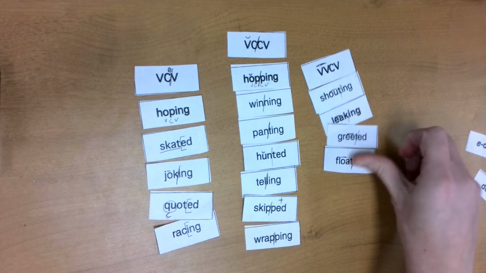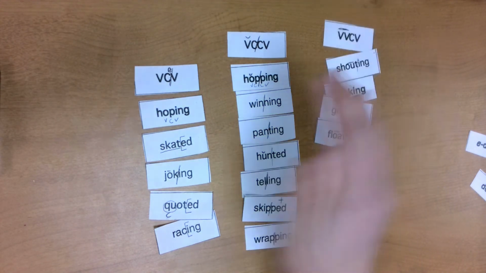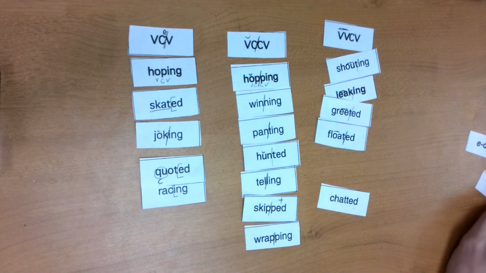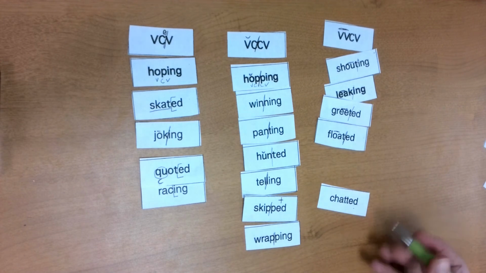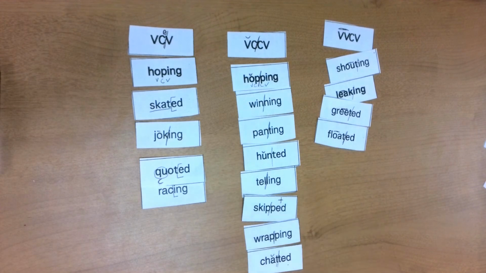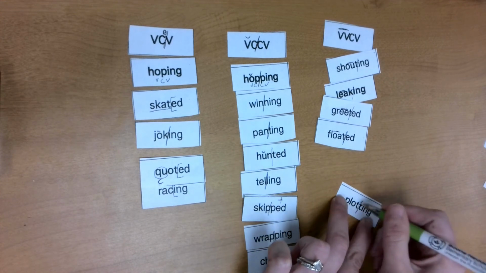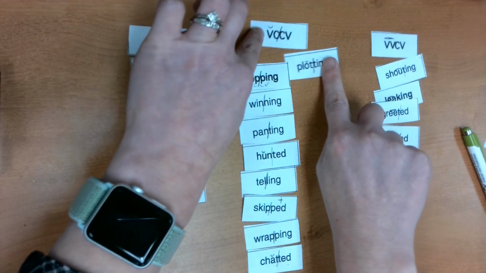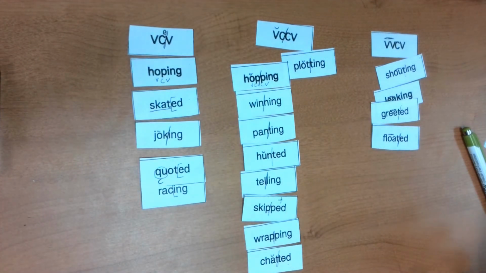Move some of these up real quick. Chatted. Chatted up on the bus. Chatted. Divide between that doublet, right? Short vowel sound. Next word is plotting. Plotting. Divide between that doublet, again, short vowel sound. I'm going to move this over and move this here so we can be able to see all of our words. The next word is needed.